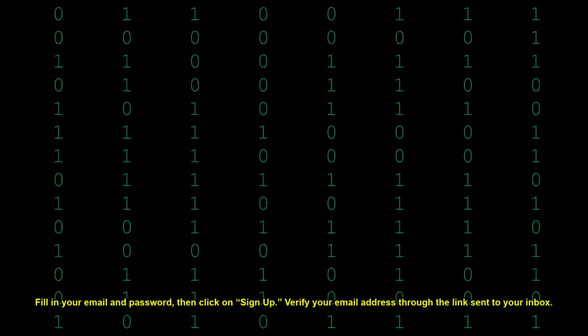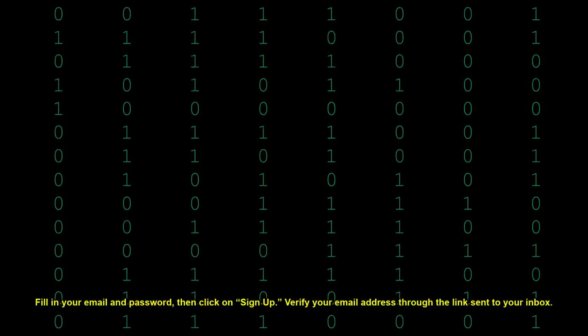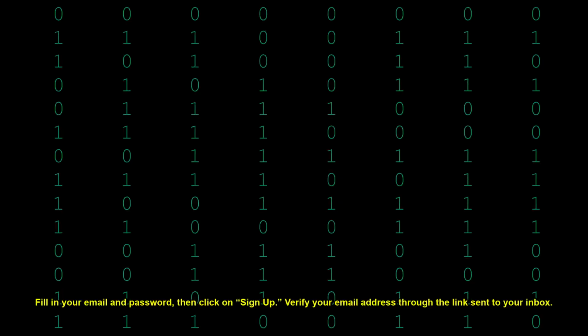Create an account if you don't already have one. Fill in your email and password, then click on Sign Up. Verify your email address through the link sent to your inbox. Log in to your newly created account.